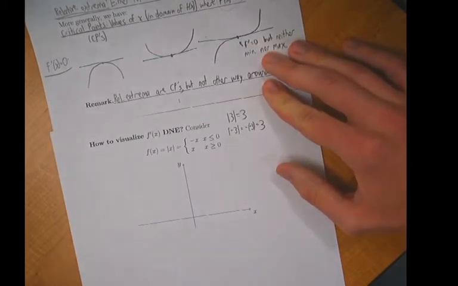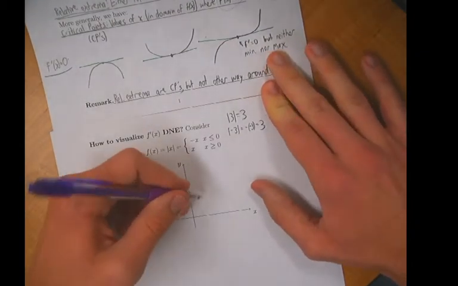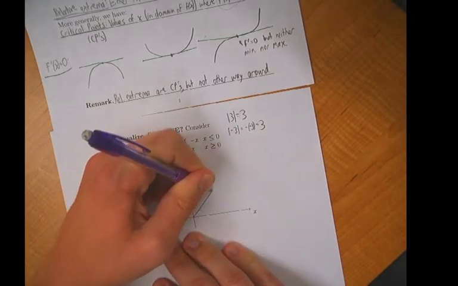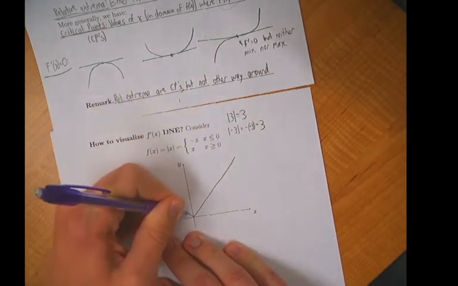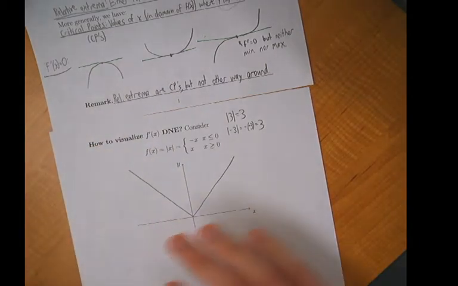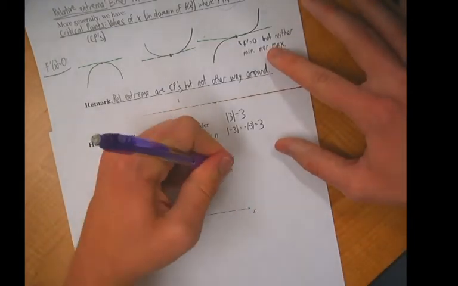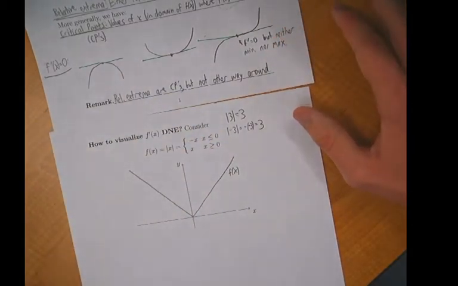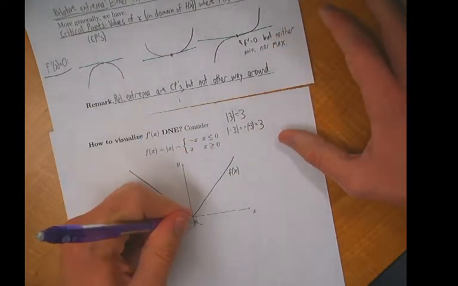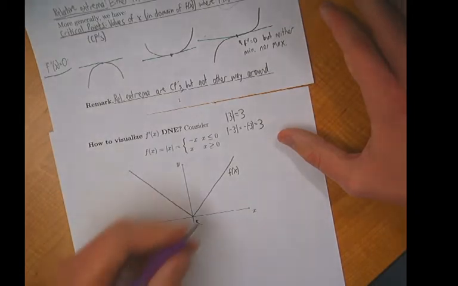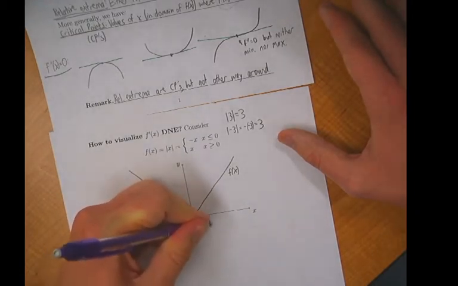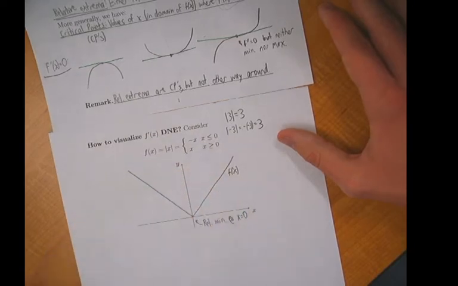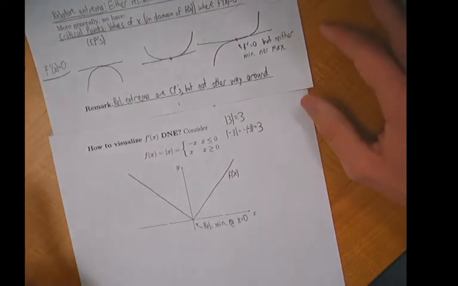Graphically, what this looks like is that you end up with a V-shaped function. That's what f of x looks like in this case. What you'll notice is that you can pretty quickly see there's a relative minimum at x equals 0, but what do we also notice?